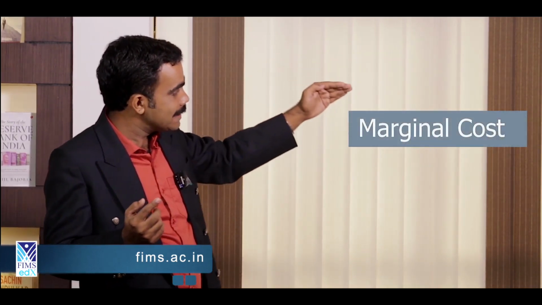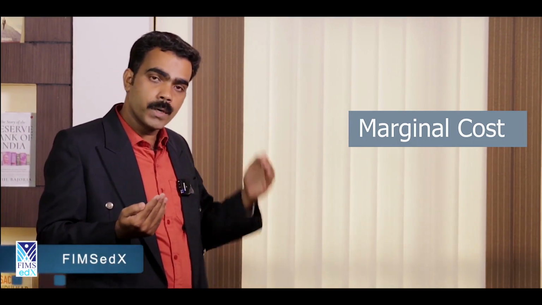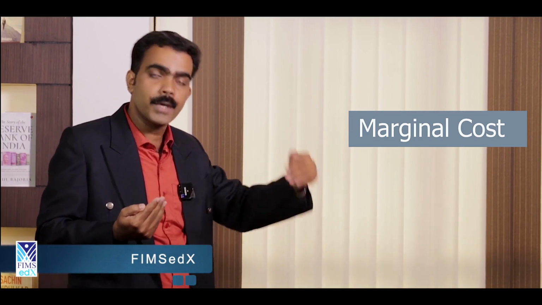The fourth cost parameter is marginal cost. What is the meaning of marginalism? We already discussed marginalism in the first module. Marginal cost is the extra cost of producing an extra unit. It is the change in cost by way of a change in your output. It is the cost of producing one more additional unit.